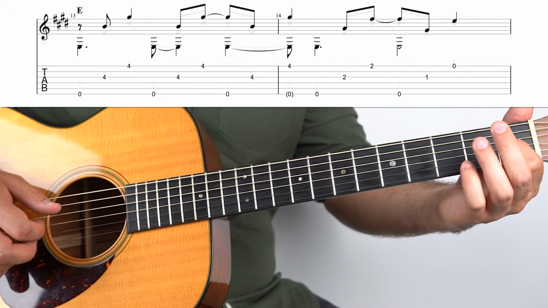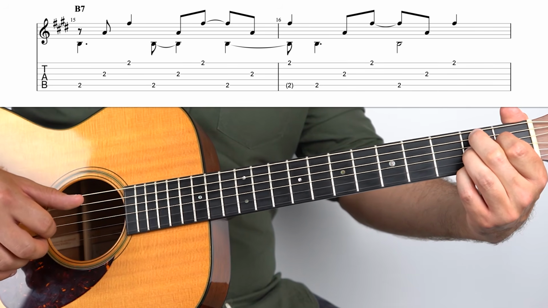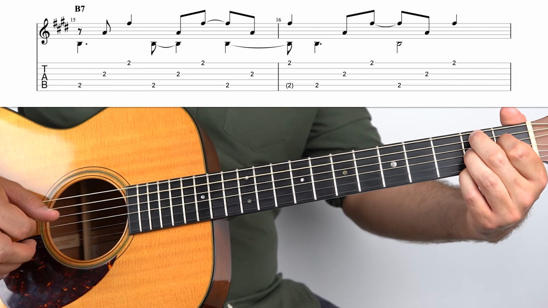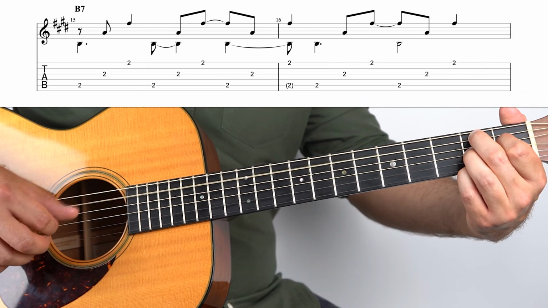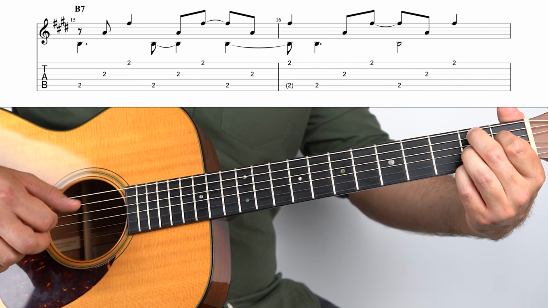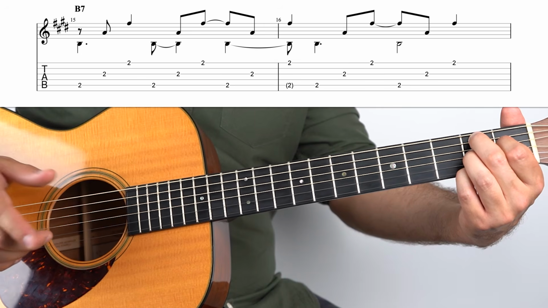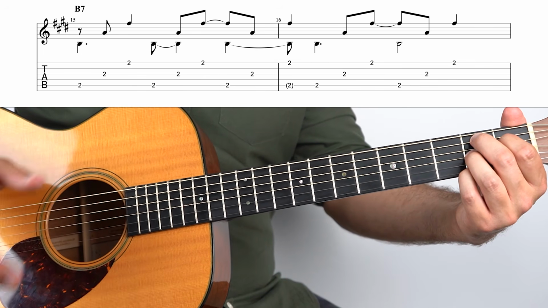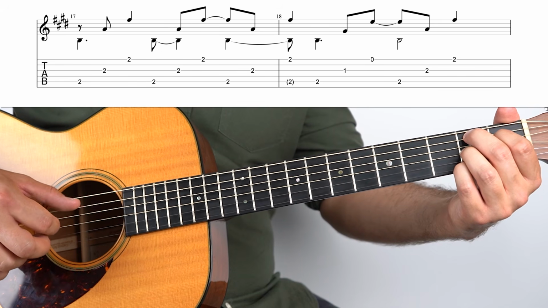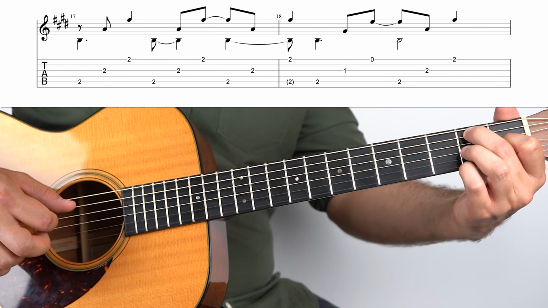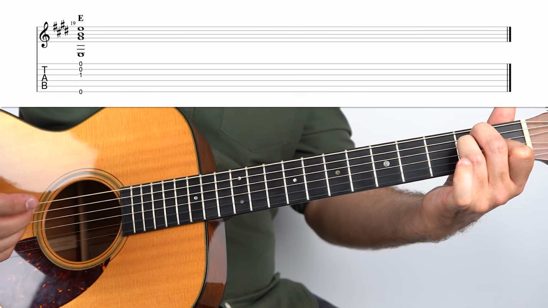Okay, and then B7, we just go once through. We stay on the B7 for twice as long here, so just play 1 and 2 and 3 and 4 and 1 and 2 and 3 and 4, 2 bars there, just that pattern, just round and round, and then the second time through, for the next 2 bars, we play it exactly the same as we did the first time on the B7. And then I just end on an E chord.